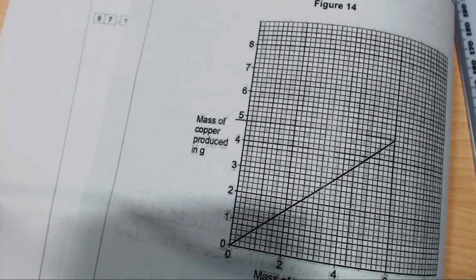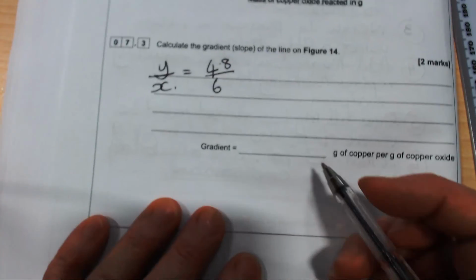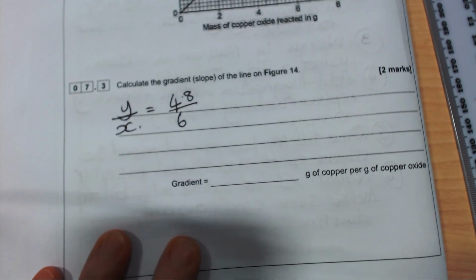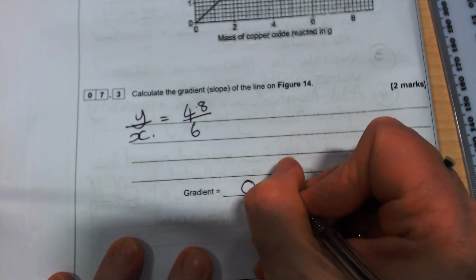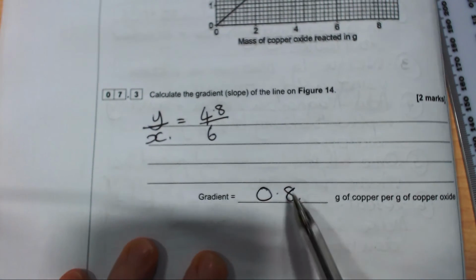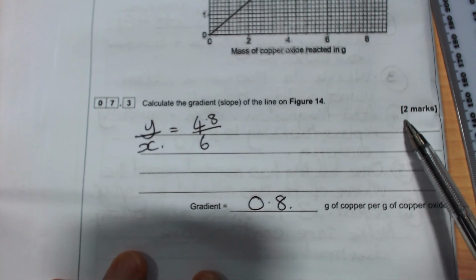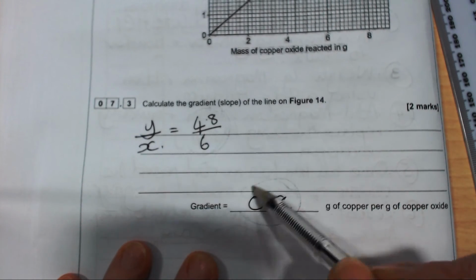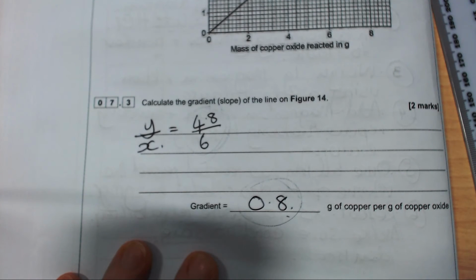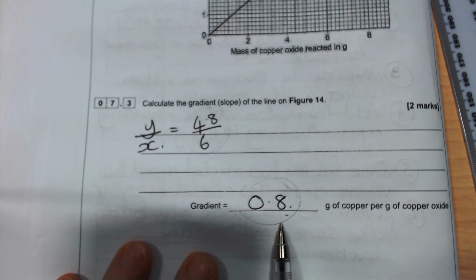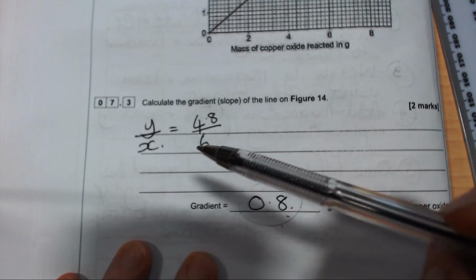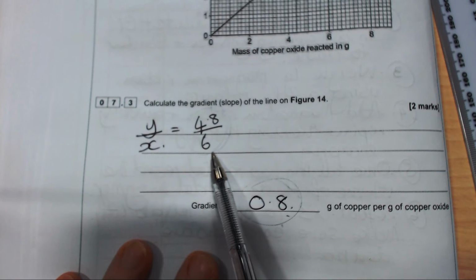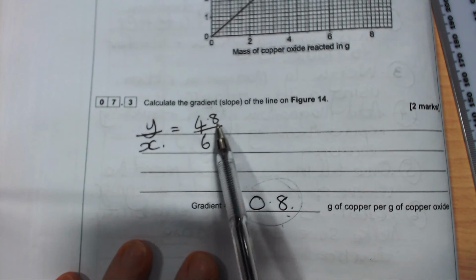Okay, 4.8 divided by 6, if you use your calculator, is going to give us 0.8. Okay, now it's a 2-mark question. As I said before, you're getting 1 mark for writing that out. You get 1 mark for putting the answer in the right part of the paper. So just if your calculator stopped working and the batteries failed, you are still going to get marks on that question because you can write the 4.8 over 6.